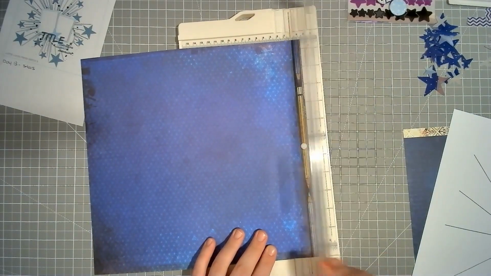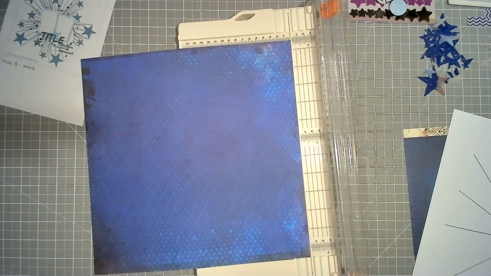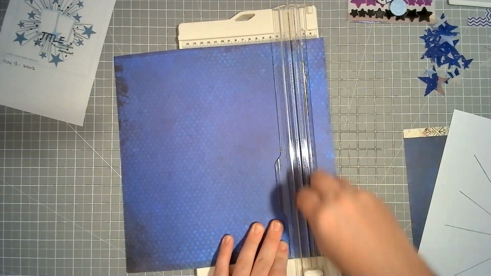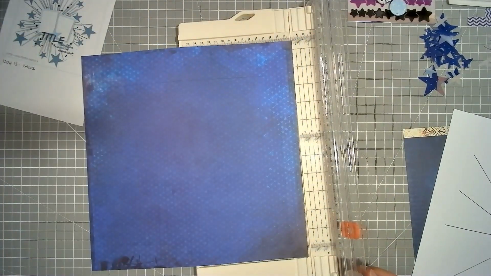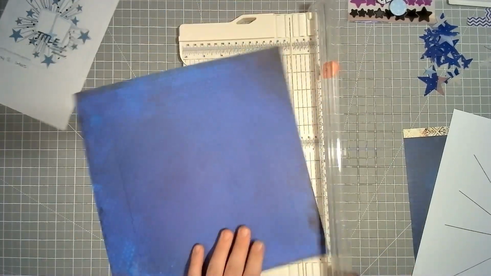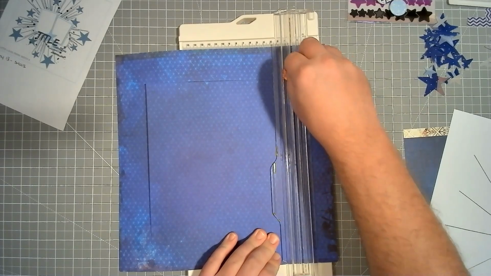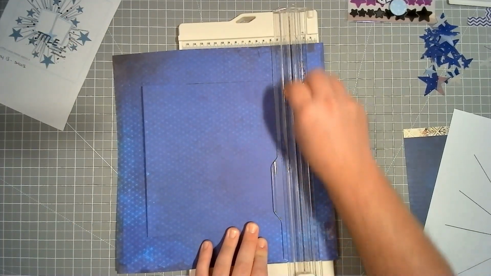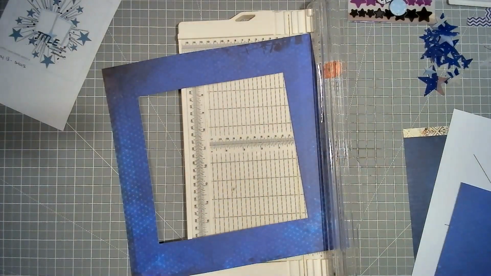I'm just going to take the branding strip off. I know most of you will probably keep branding strips, and I always intend on doing that, but then end up throwing them in the bin. And I really should keep them. But anyway, I'm gutting the middle of this one.